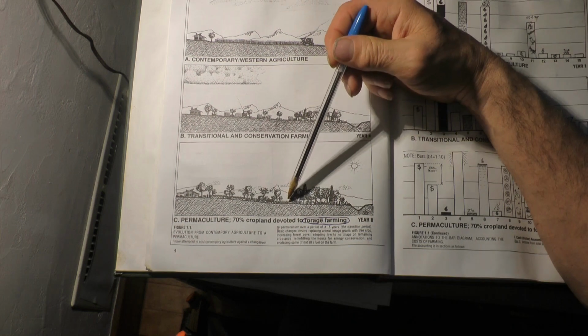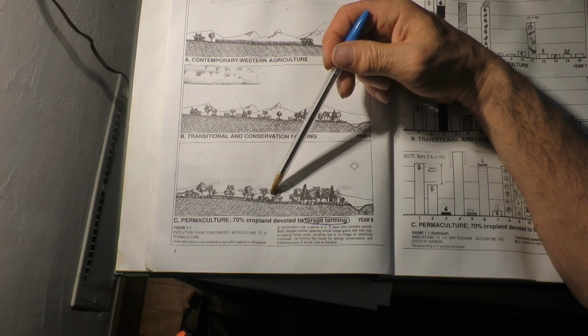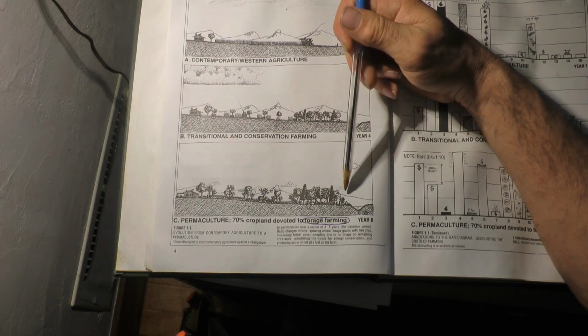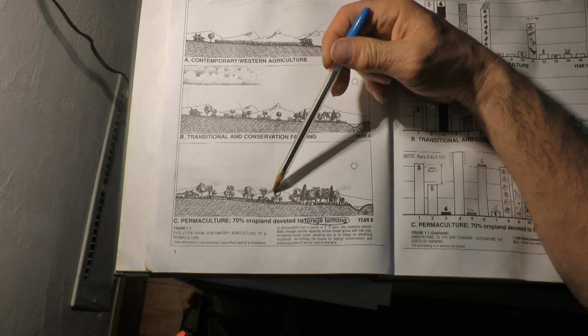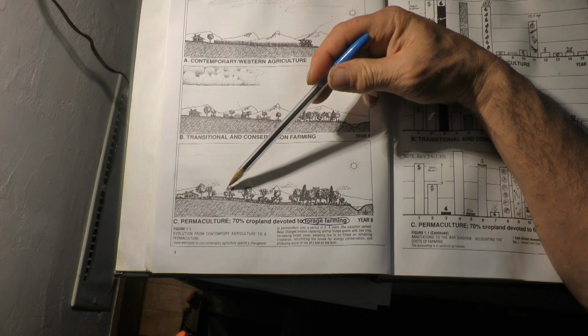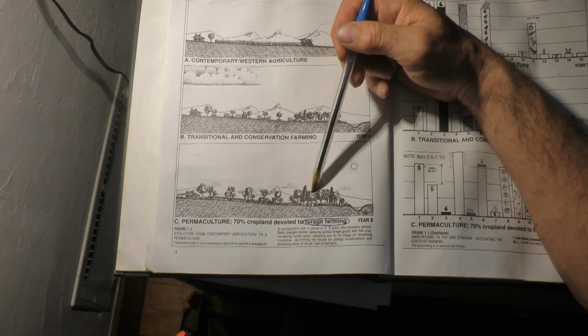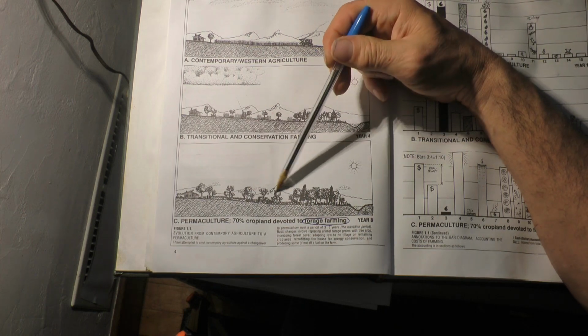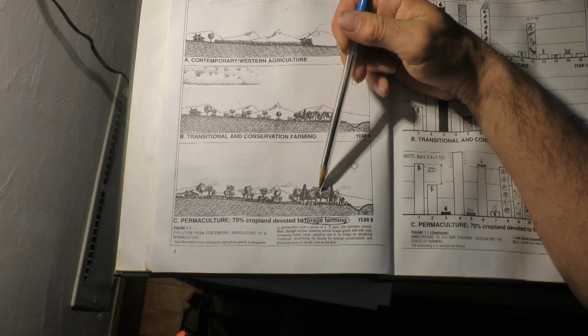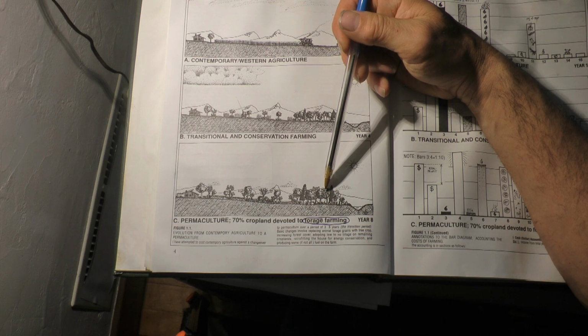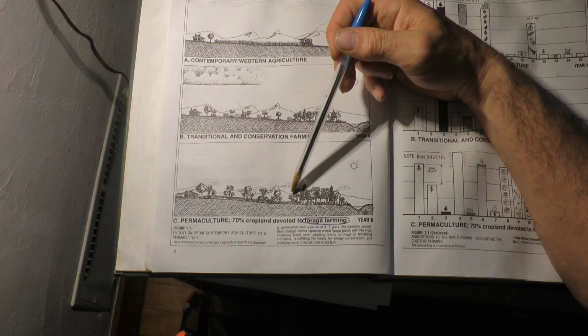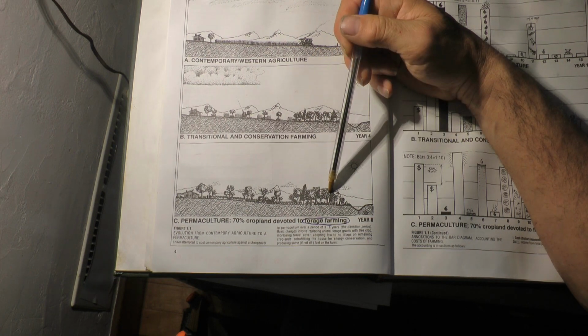Now we see very little of these crops, and the annual crops that are growing in amongst the trees. It's the trees that are providing your base of nutrients through their fruits and their nuts and their berries. And of course the trees are going to attract critters, and now you can derive a source of protein from the critters that you're going to be growing in the same area.